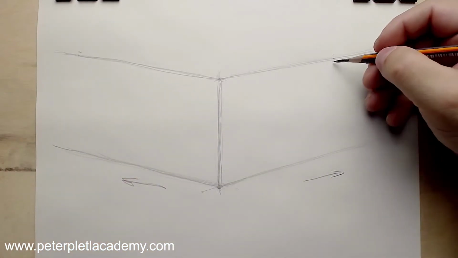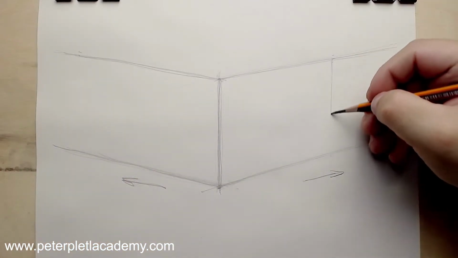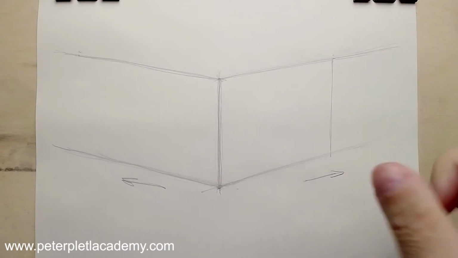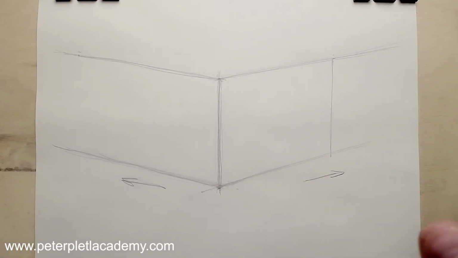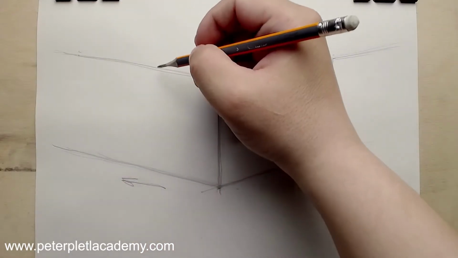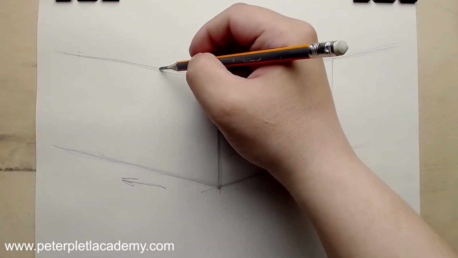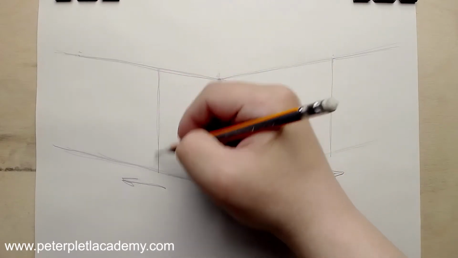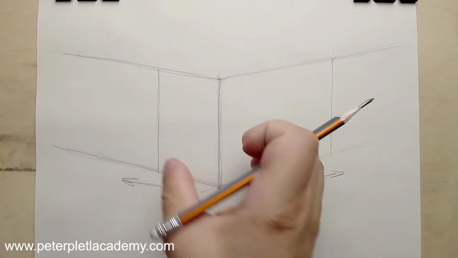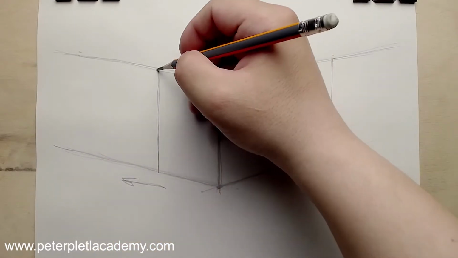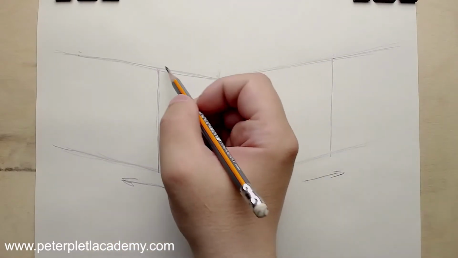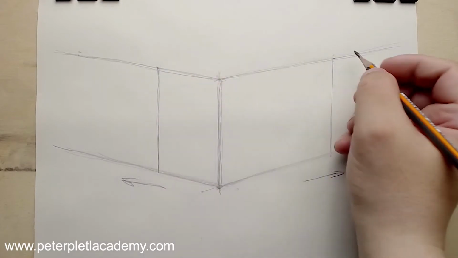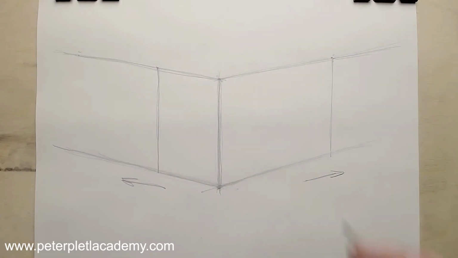Now I will draw the depth of the cube. Maybe it's a longer cube, maybe it's a rectangle, so let's make a rectangle. This part will be a little bit smaller than a square, right? And I will do the same thing from here and from there.